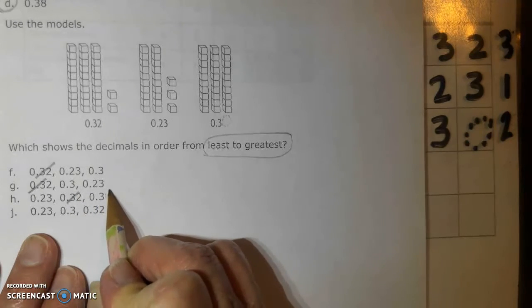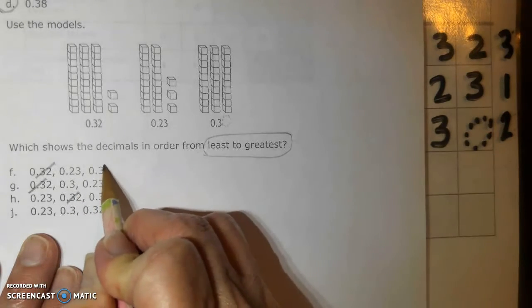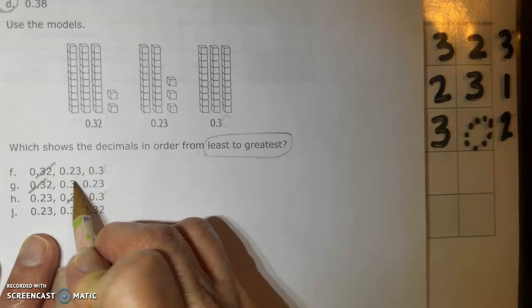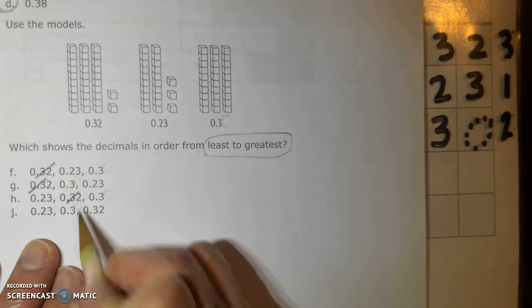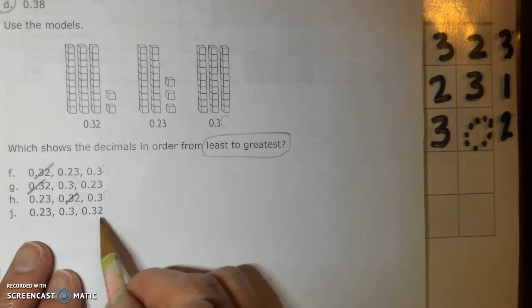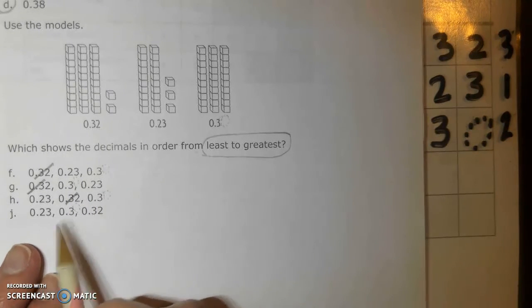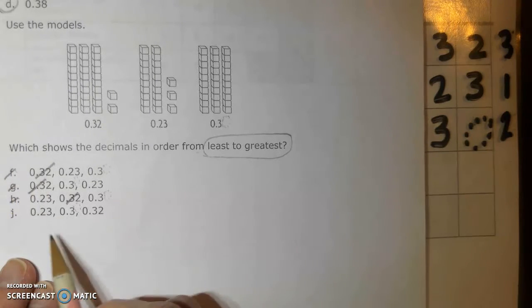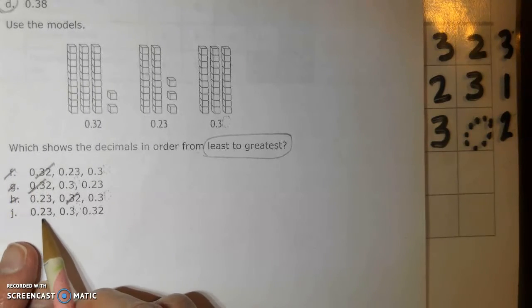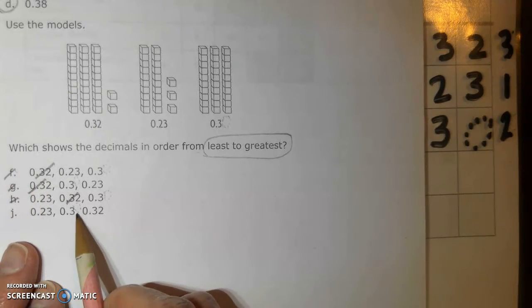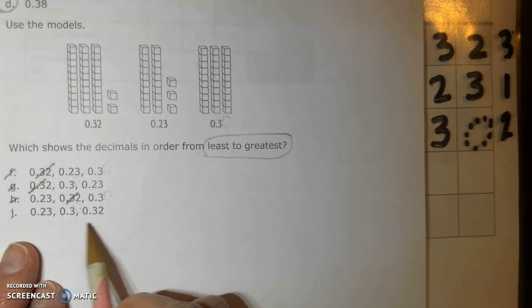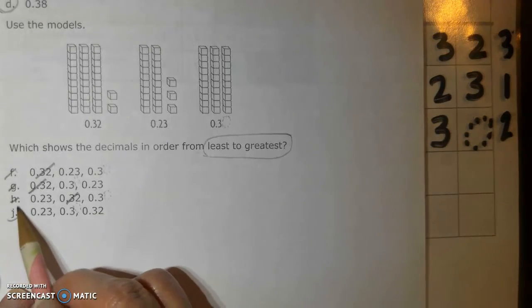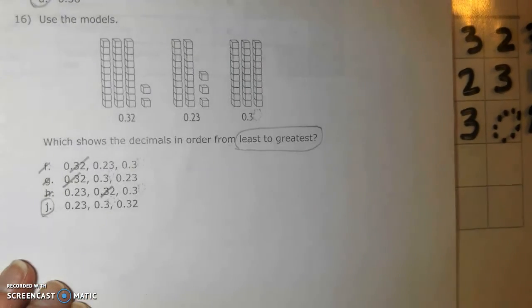And I can even put a little imaginary zero right here with all my numbers in my problem, to make it easier for my eyes to see. So this is not correct, this is not correct, and this is not correct. So then I have 23 hundredths. I put my imaginary zero, so that's 30 hundredths, and then 32 hundredths. And that, in fact, is least to greatest. So my answer choice is J.